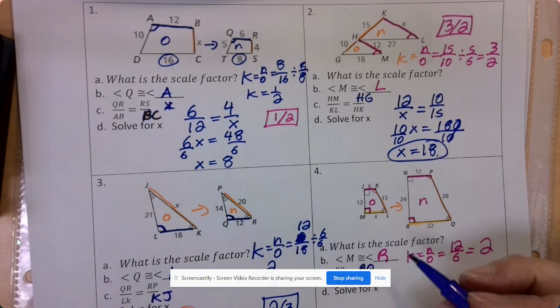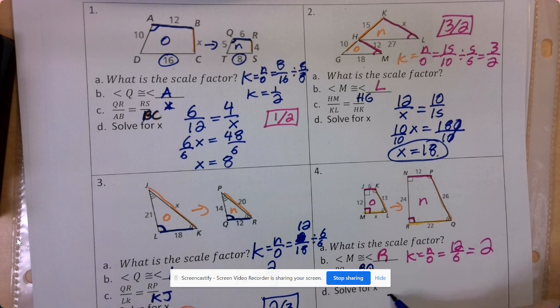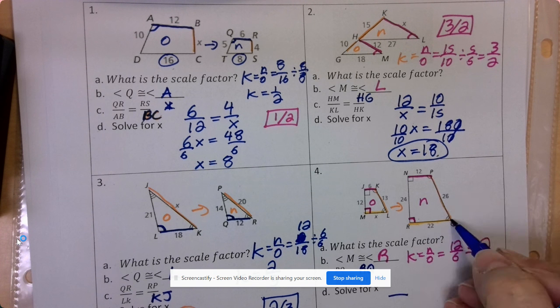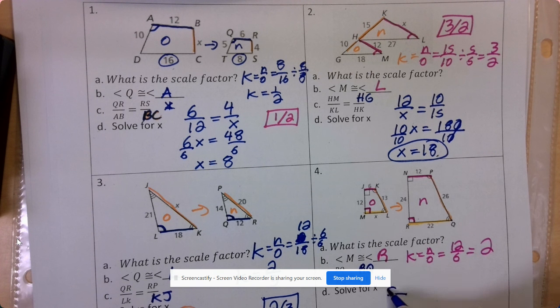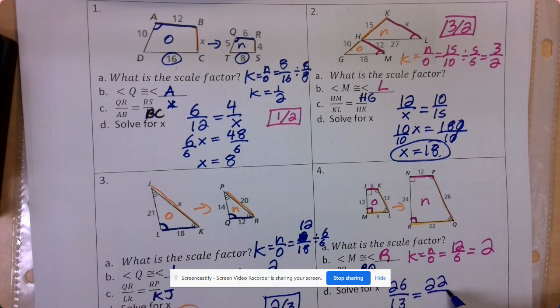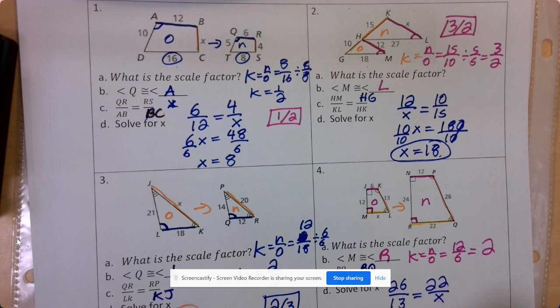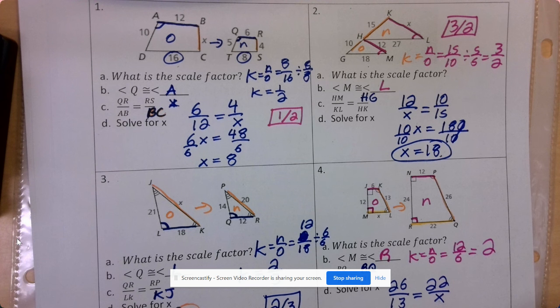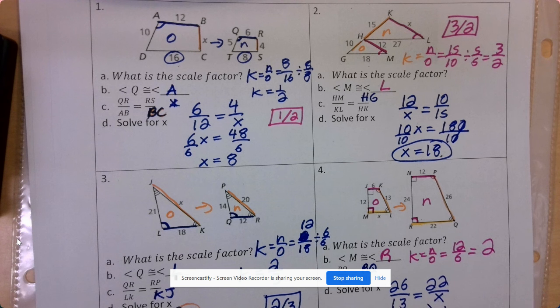Okay, then we can set it up. So PQ is 26 over 13 is equal to 22 over X. Cross multiply and divide. You can also do again, everybody, where you're doing it all at once. So 13 times 22 divided by 26. And we would get 11.